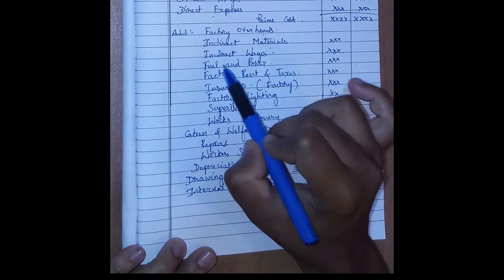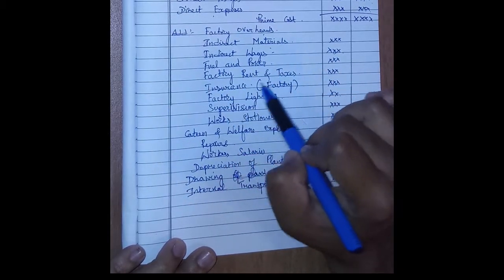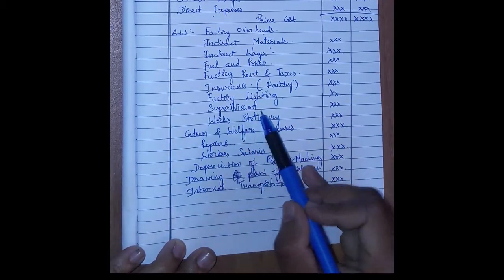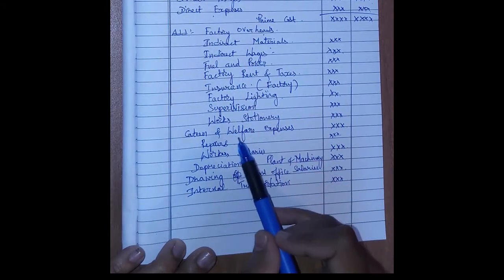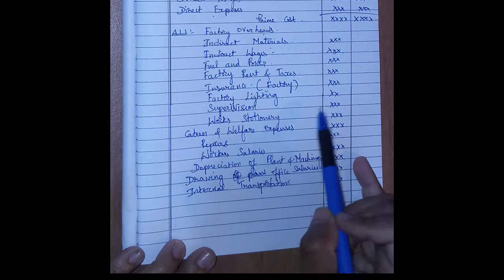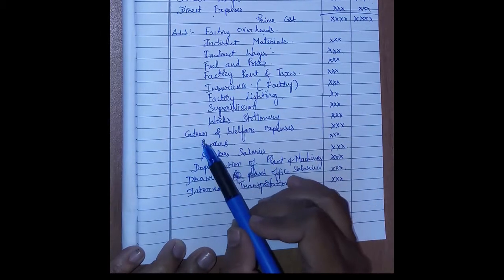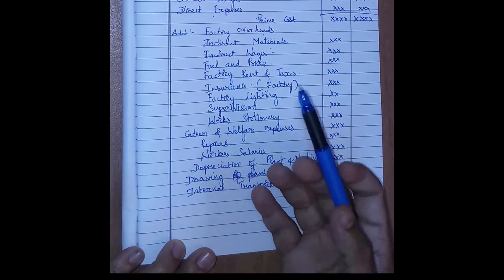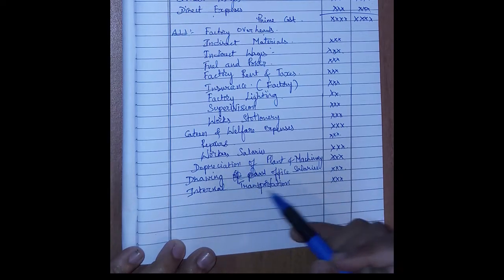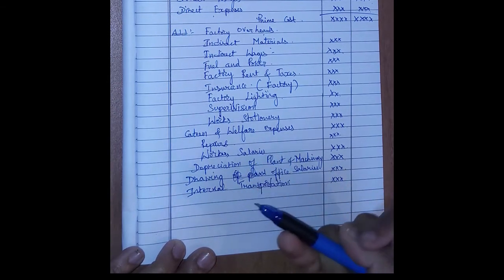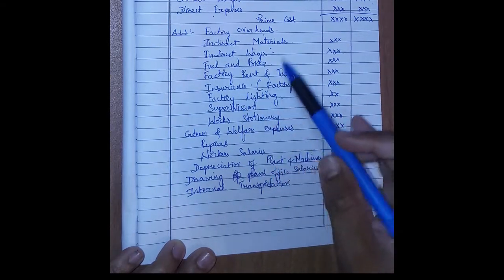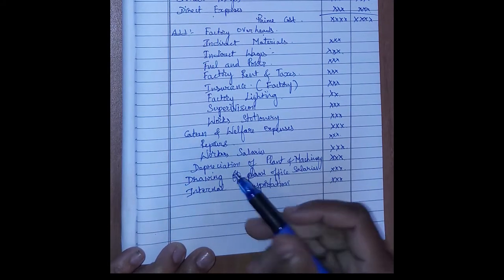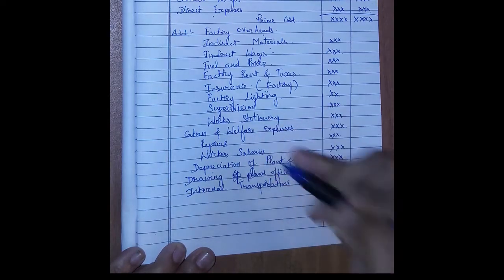First is your indirect material, indirect wages, fuel and power, factory rent and taxes, insurance which belongs to my factory, factory lighting, supervisors who are present and taking care of my factory, works stationery, so the stationery which belongs to my factory overhead, canteen and welfare expenses, repair expenses, worker salary, depreciation on plant and machinery, drawing office salary, the office which is present in the factory for taking care of the other activities which are happening in the factory, and internal transportation, any transportation which happens internally, that has to be added.